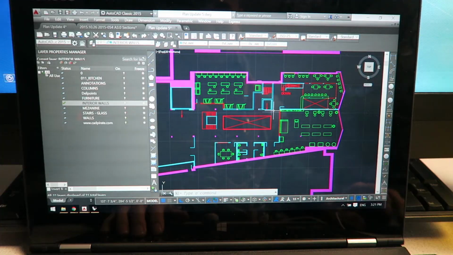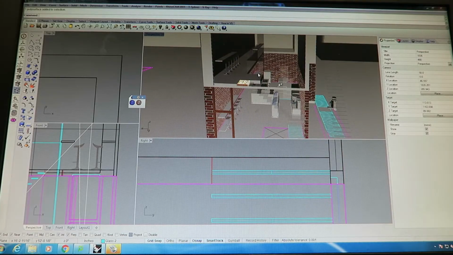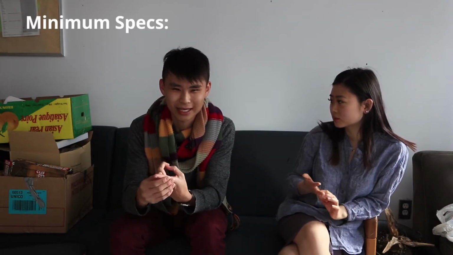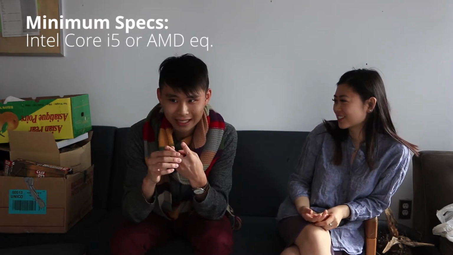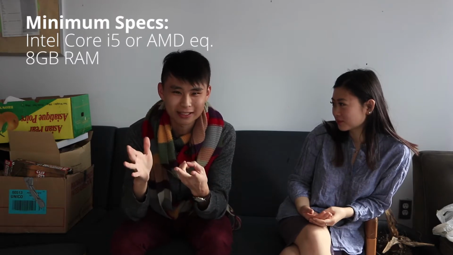So I think in general, if you're looking to get a laptop and you're looking to handle a variety of different Adobe programs, AutoCAD, maybe Rhinoceros, so 3D modeling programs, minimum specs you should have, you're looking at maybe a Core i5 processor or an AMD equivalent, and you should look for at least about 8 gigabytes of RAM.